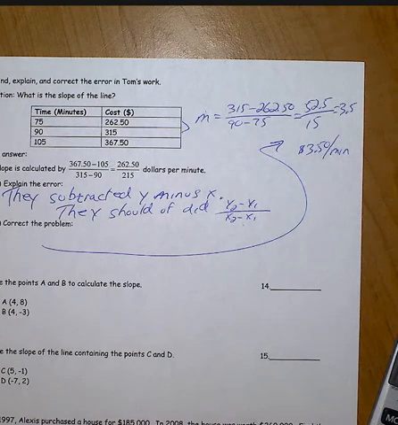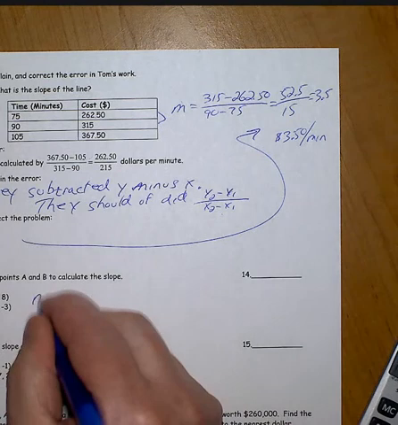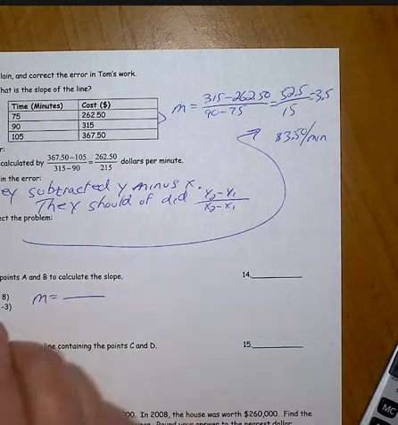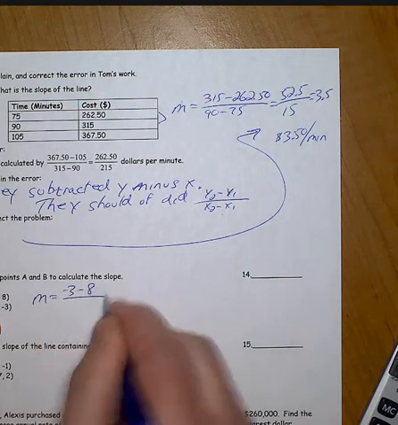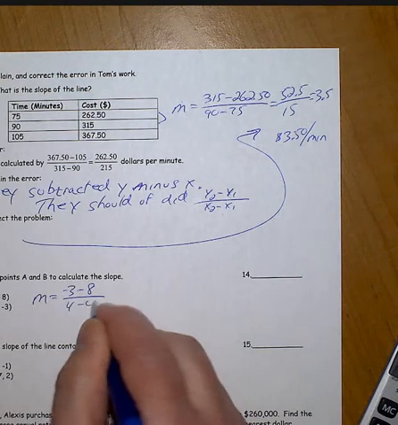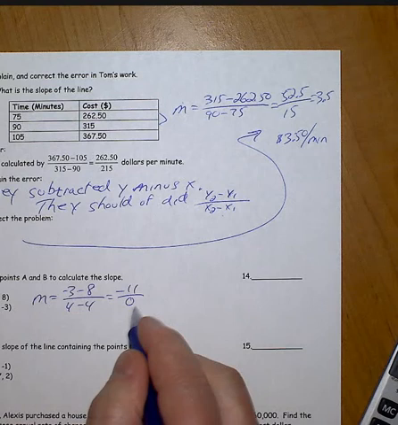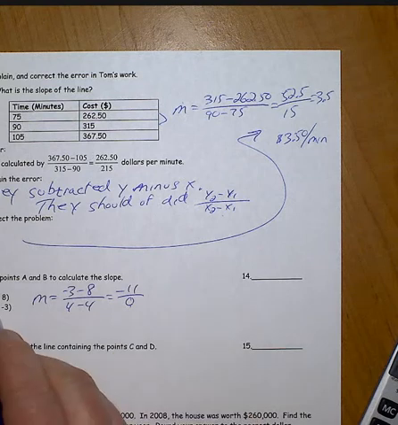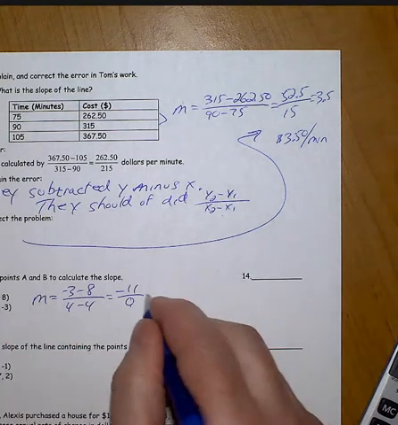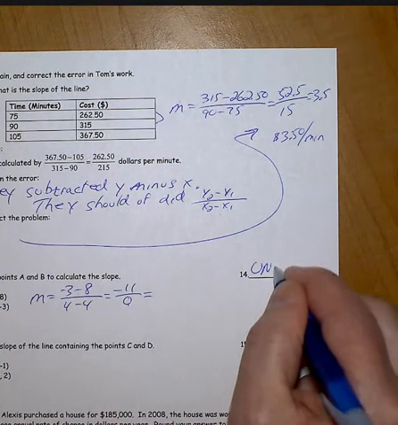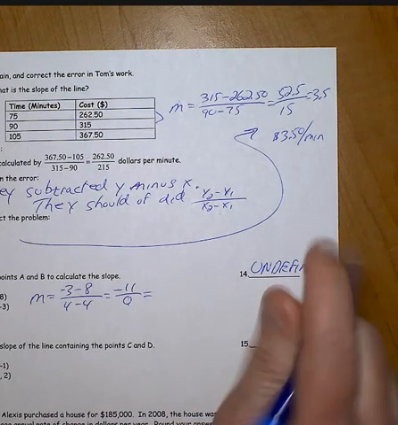Done. Using points A and B, calculate the slope. Slope. I'll use my B as y2. So negative 3 minus 8 over 4 minus 4. This is going to be negative 11 over 0. Uh-oh. Well, nope, I did it right. I got x values of 4 and 4, so my slope is going to be undefined. We can never divide by 0.